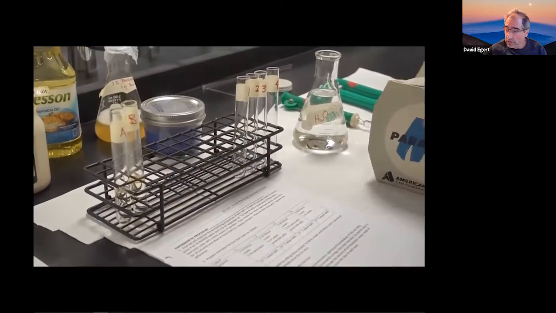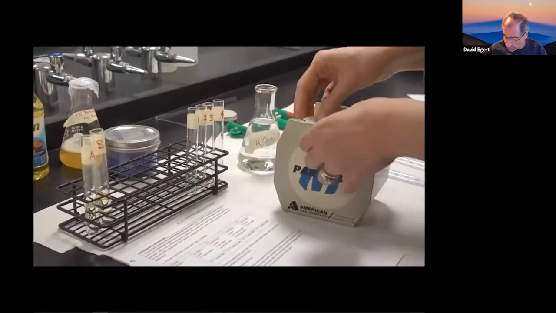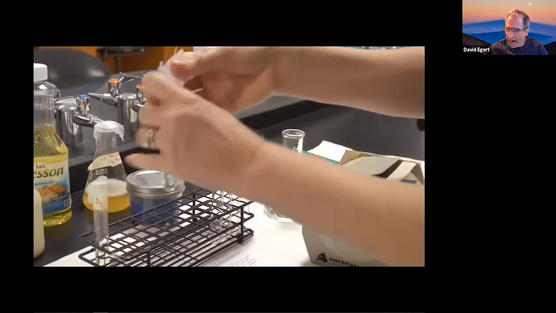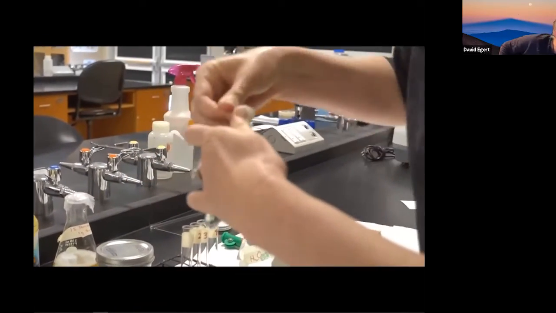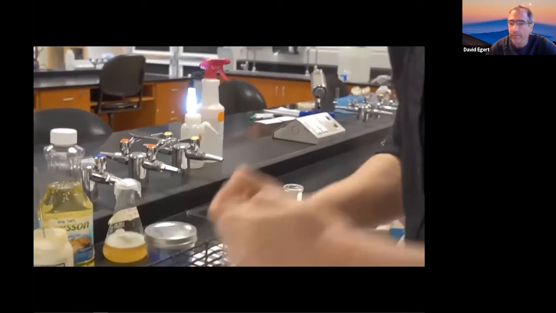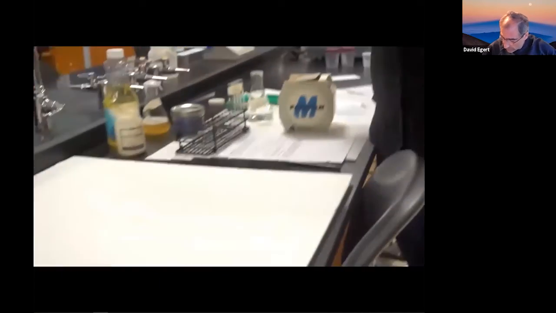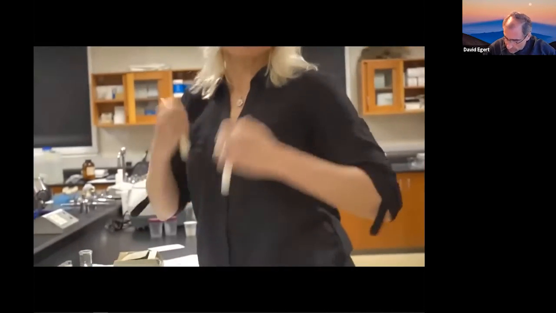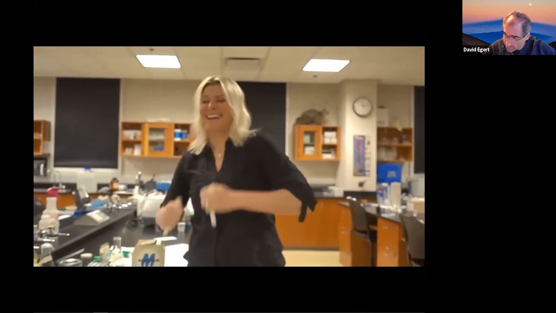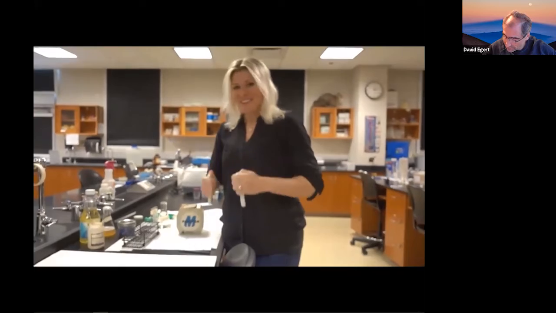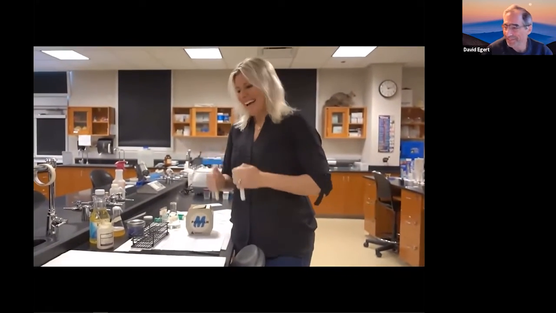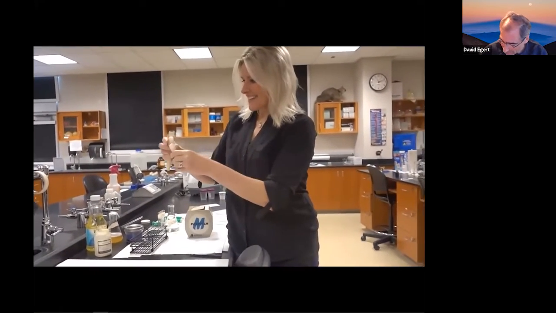And then I'm going to use some of this parafilm, cut some squares, and put some on top here and put some on test tube B. Then I'm going to shake. So we shake for 30 seconds, and then we just stop.